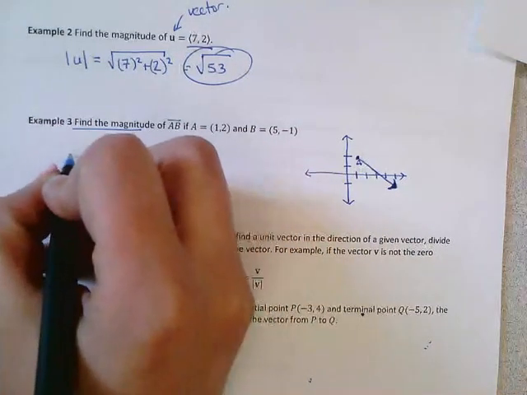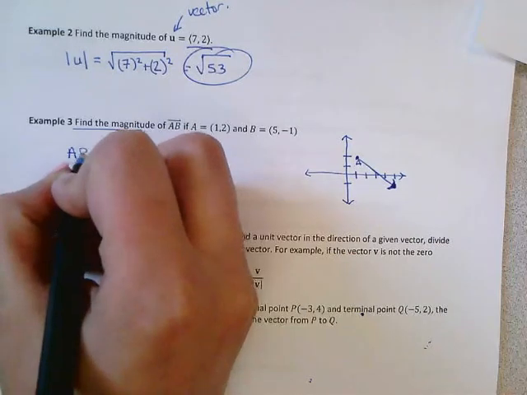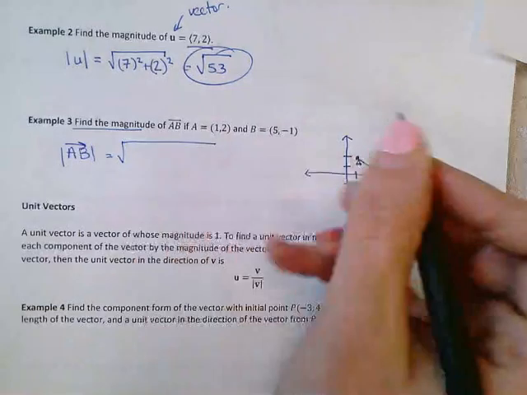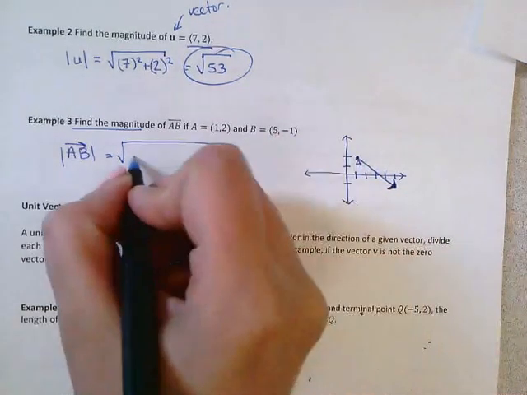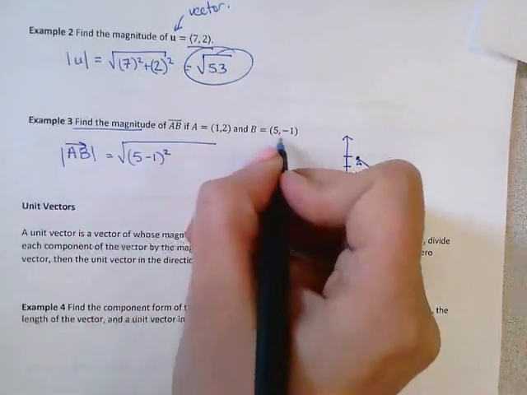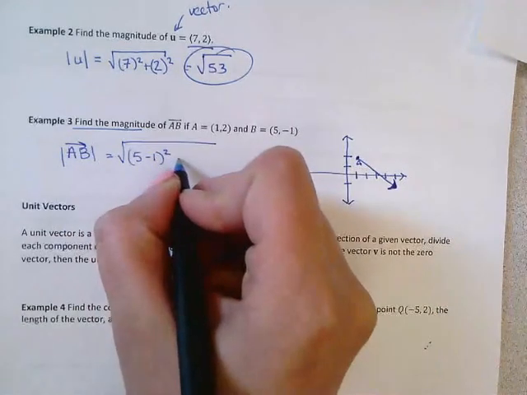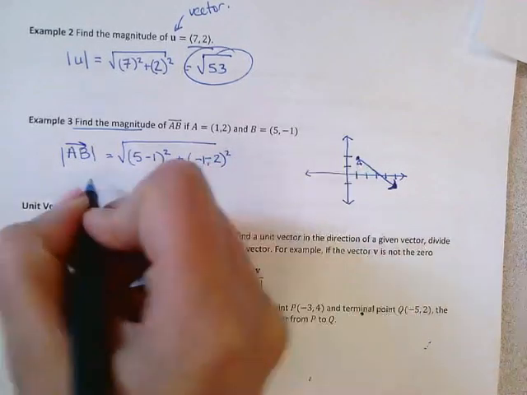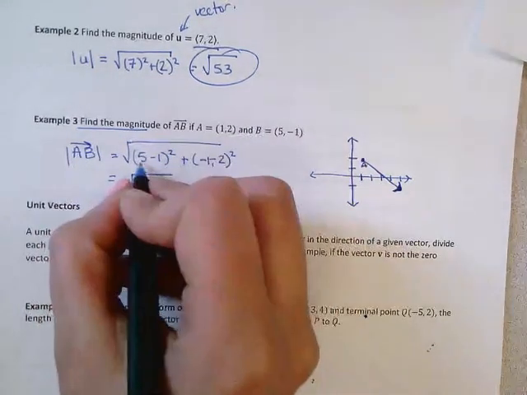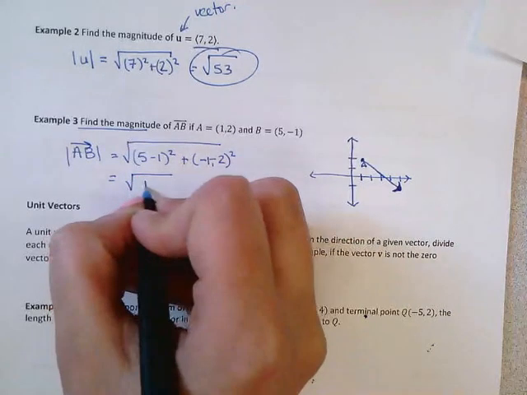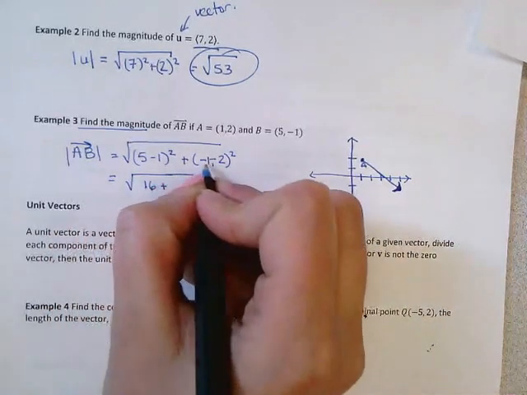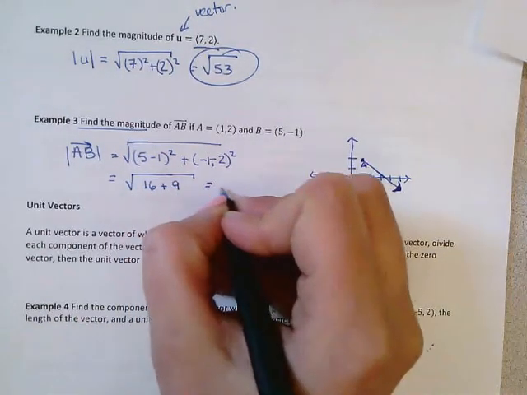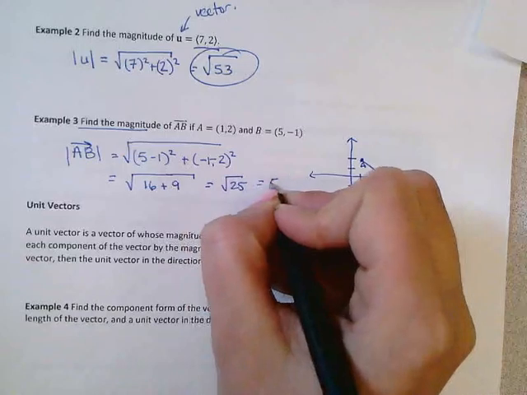So basically, the magnitude of vector AB is going to be terminal minus initial, so 5 minus 1 squared, plus terminal minus initial squared. So this is actually going to be 5 minus 1, which is 4 squared, and that's 16, plus negative 1 minus 2, which is negative 3 squared, is 9. You get the square root of 25, which is 5.